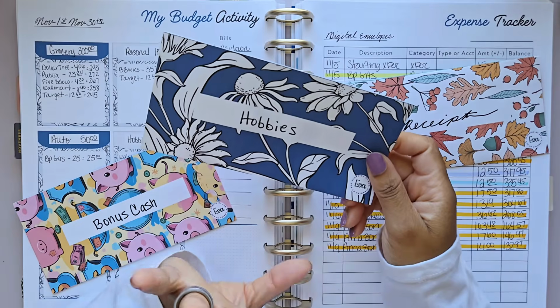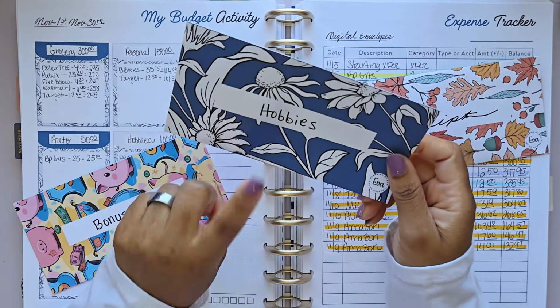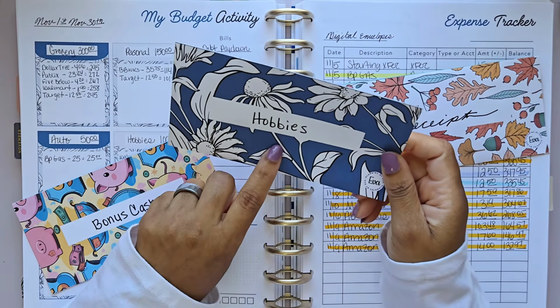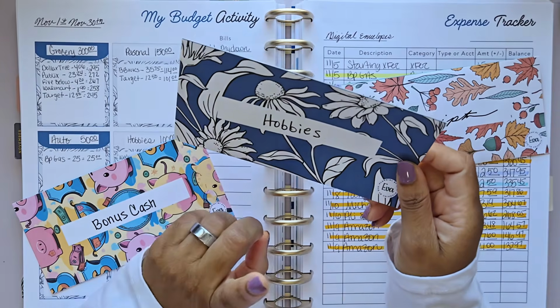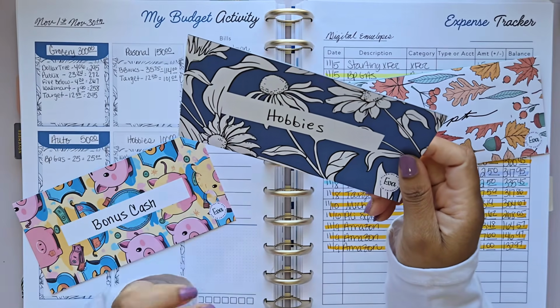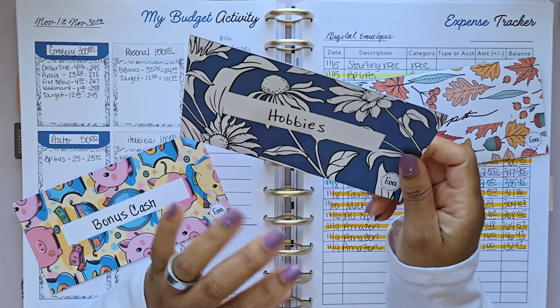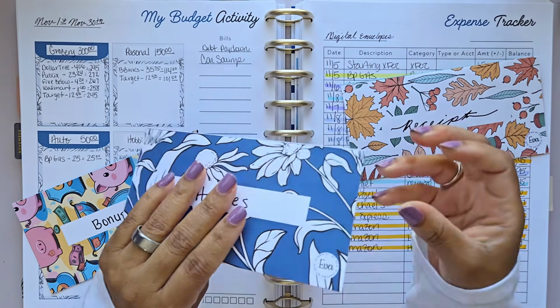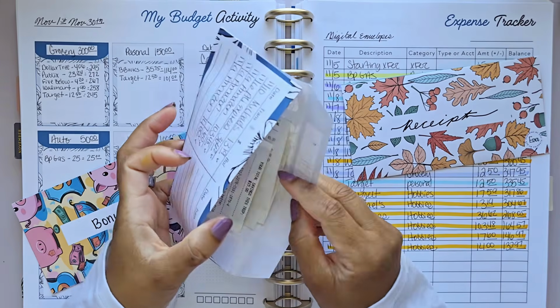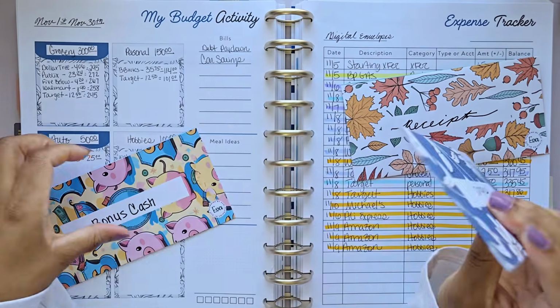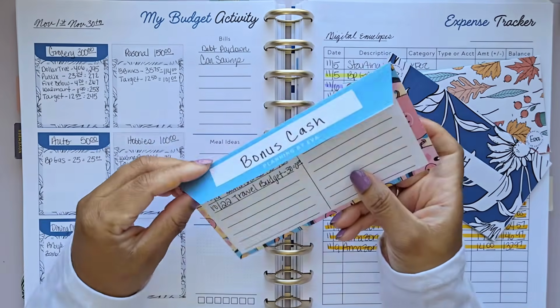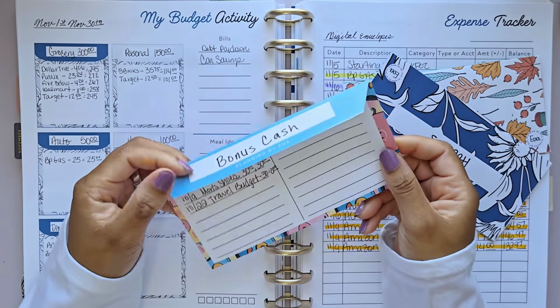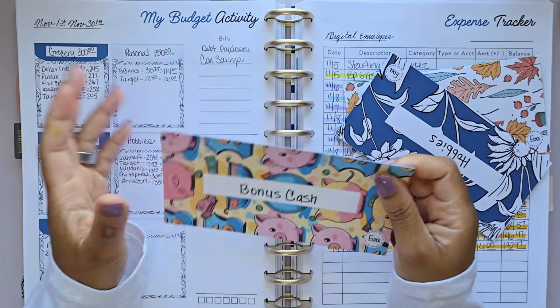But you know, I'm not mad about it. This is a category I need to watch. This is where I buy my books, my coloring books, my planners, all that stuff. So I have a special envelope just because I need to keep a closer eye on it. But I do the same thing. I put receipts in here, no cash. And then I have one envelope for bonus cash, just in case I do get some bonus cash. Sometimes I do, but it's rare.